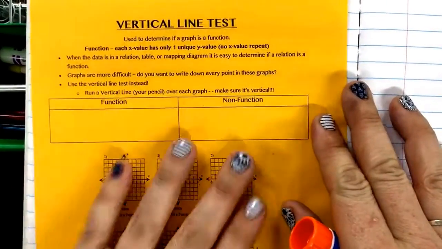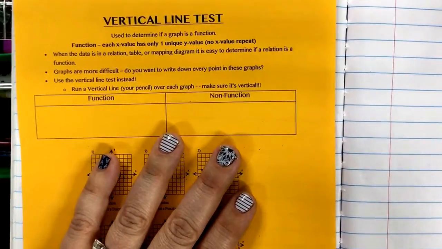Let's turn to page 22, and you are going to glue the vertical line test in. I'm going to glue it at the end just because it's easier for me to write in it without it being glued.